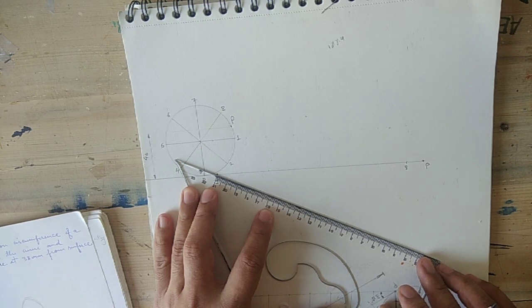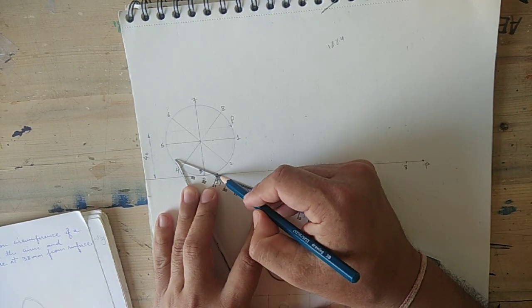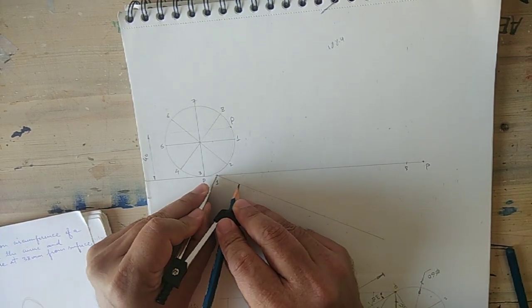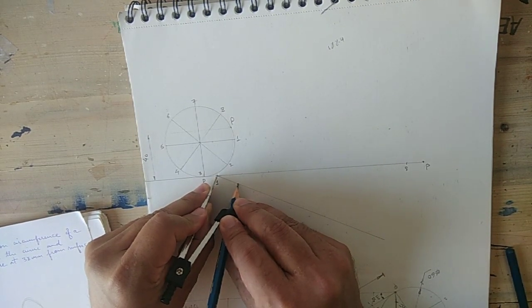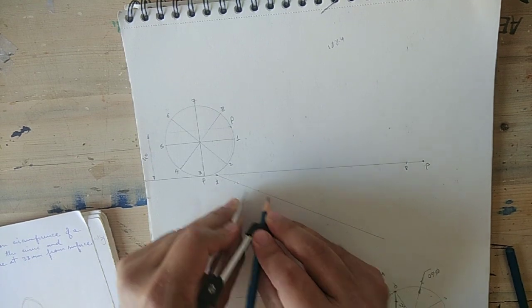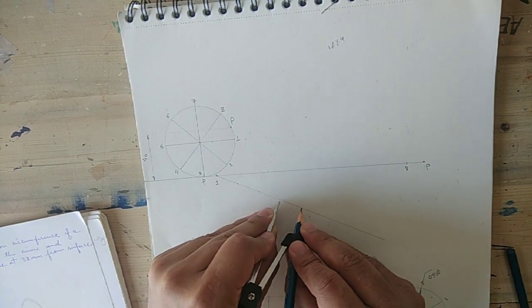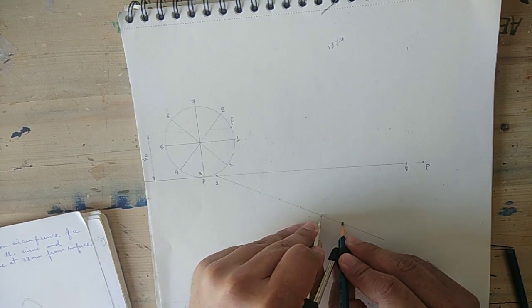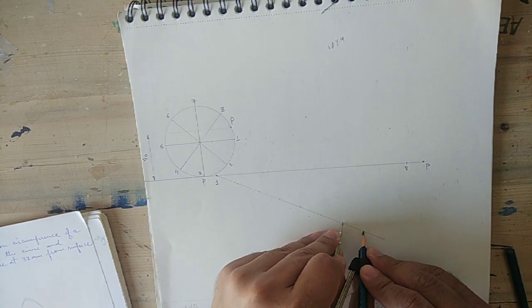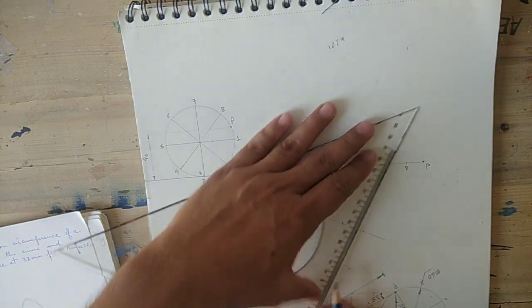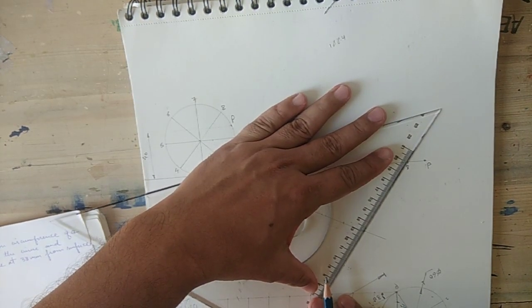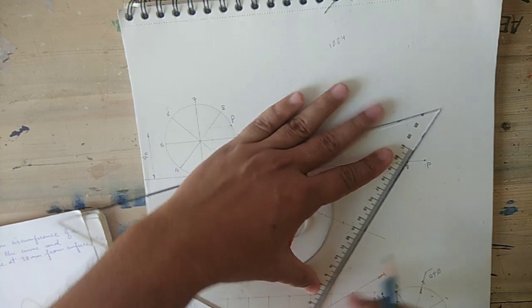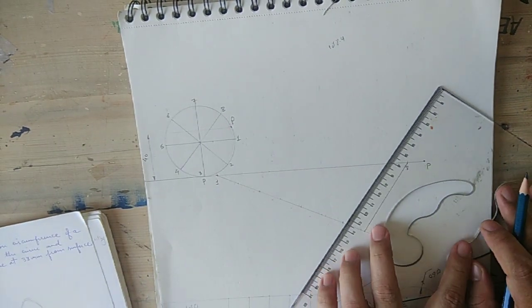So now draw a random line, divide it into 7 parts, 1, 2, 3, 4, 5, 6, 7. Now join all points.